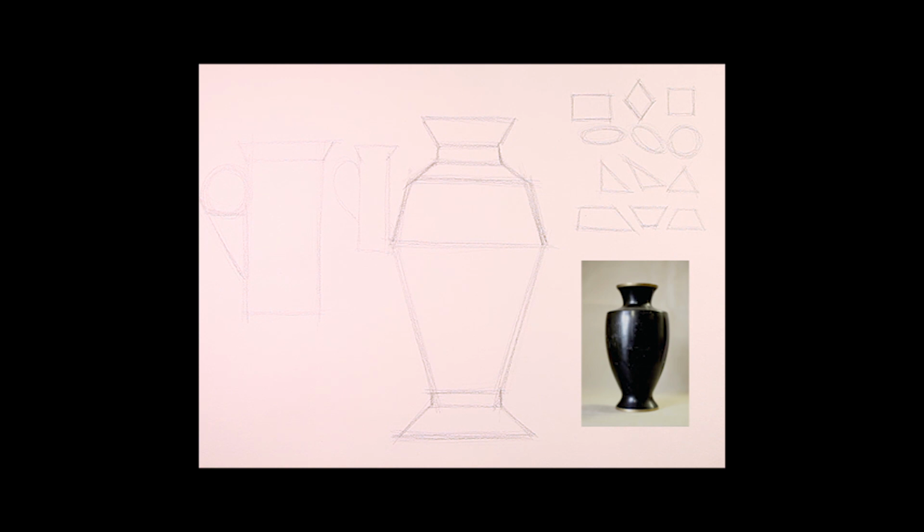So let's go for another object. Now look at the next object to see if you can identify the shapes. Take a moment. Have fun with it.